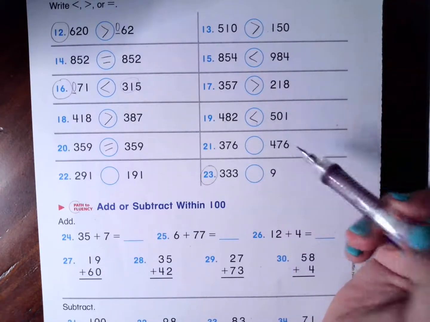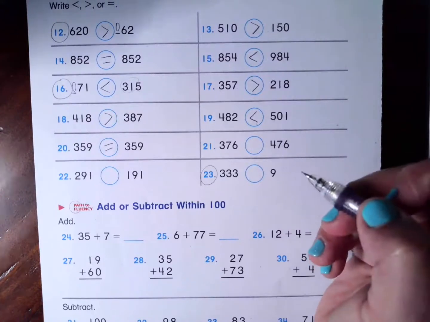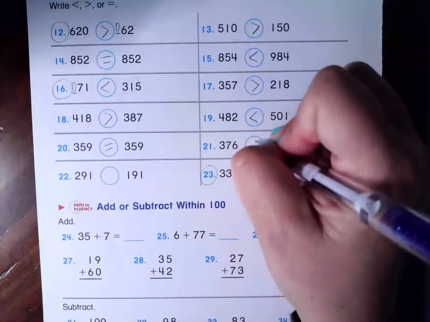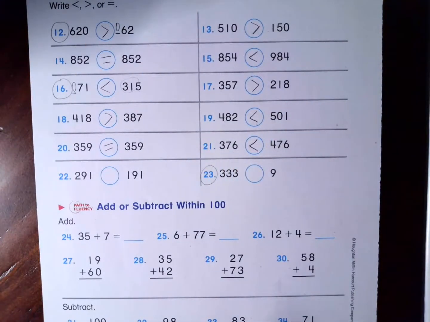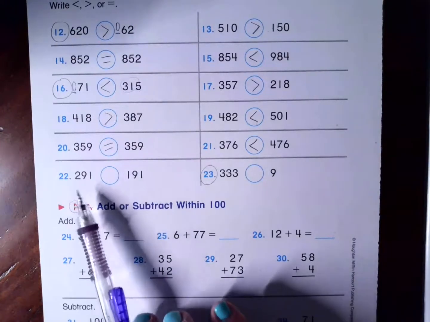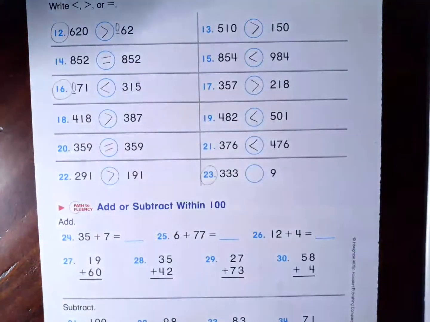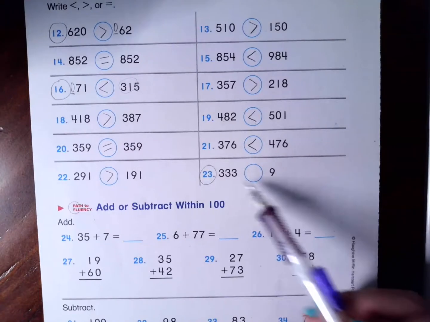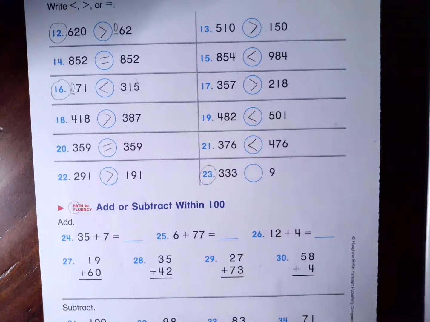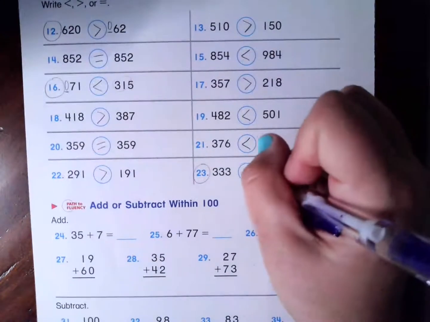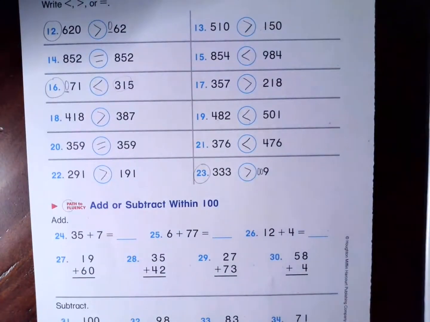376 versus 476. So close, just off by 100. I know my 4 is greater than my 3. And then we have 291 versus 191. The 2 is greater than the 1. And last but not least, don't get tricked. We have 333 versus 9. This one is actually having 2 zeros in front. Definitely smaller.